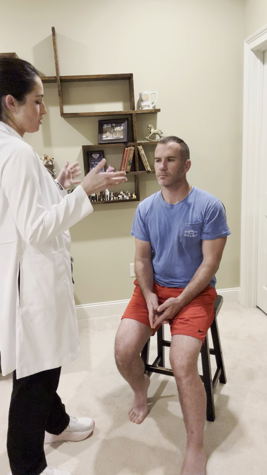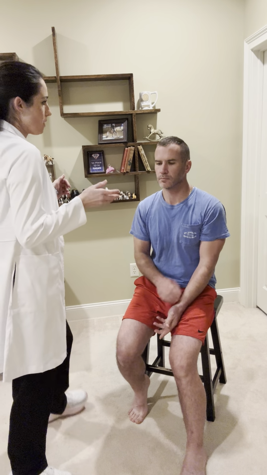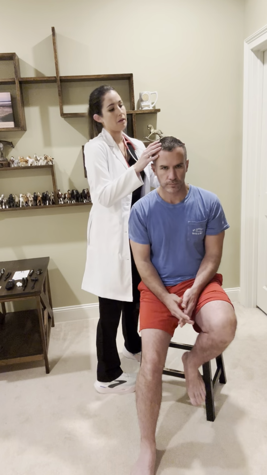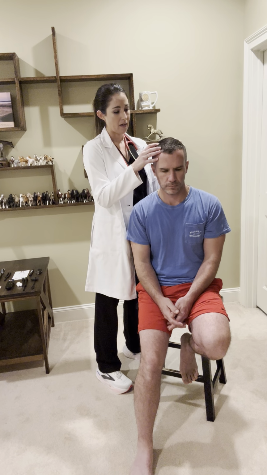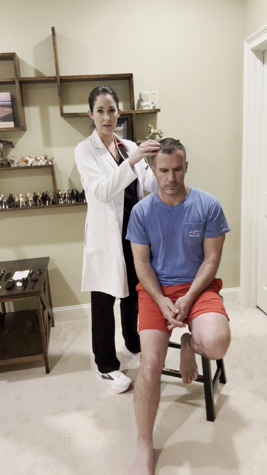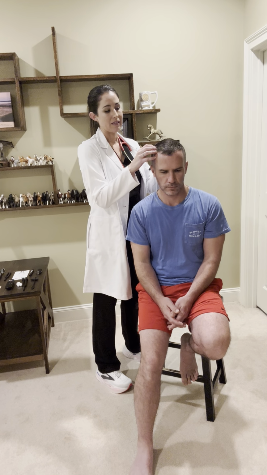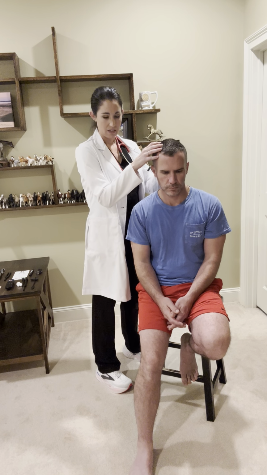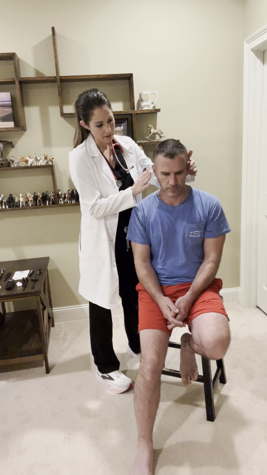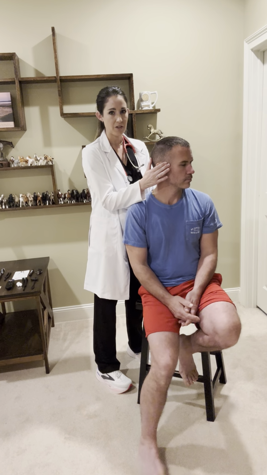We're going to inspect the head for midline, position, symmetry, and shape. We're going to inspect and palpate the scalp and head for hair distribution, hair color, hair texture, any lesions, masses, tenderness, depressions, or infestations. We're going to palpate the temporal arteries for tenderness.